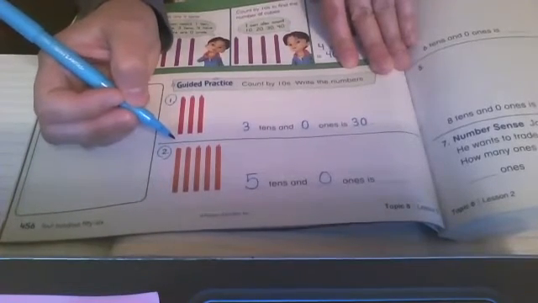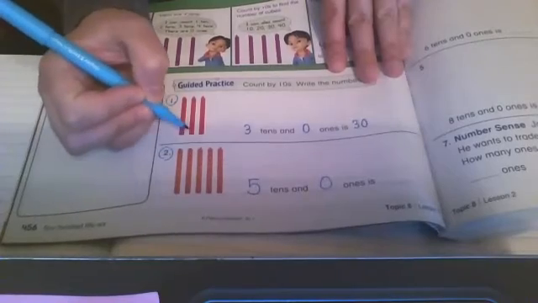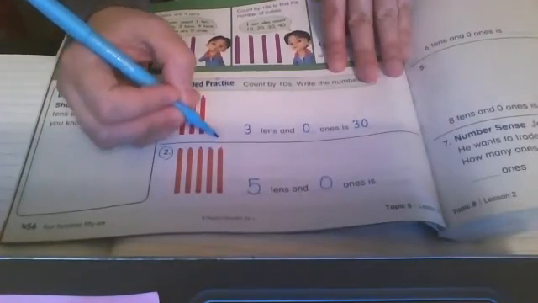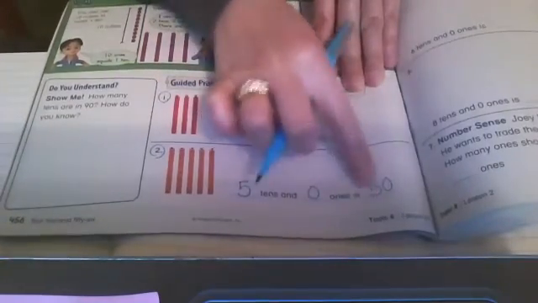Well, since they're grouped in tens, we can count by tens. So let's count together. 10, 20, 30, 40, 50. So 5 tens and 0 ones is 50.